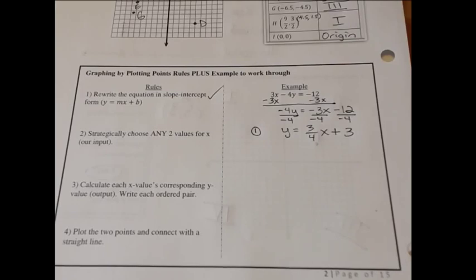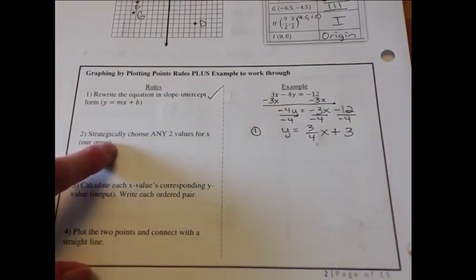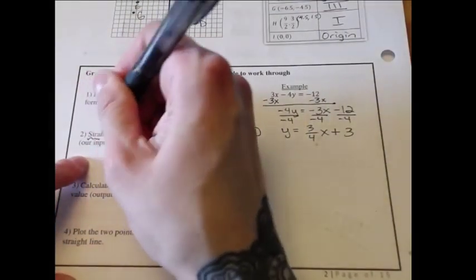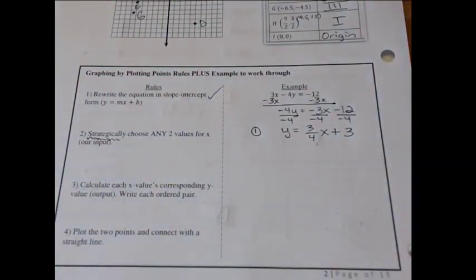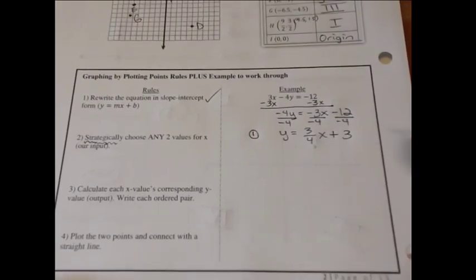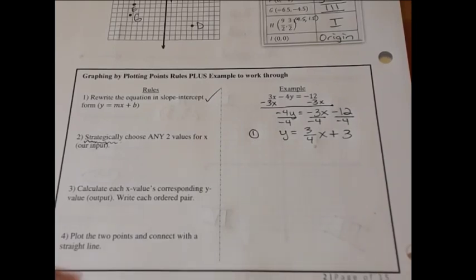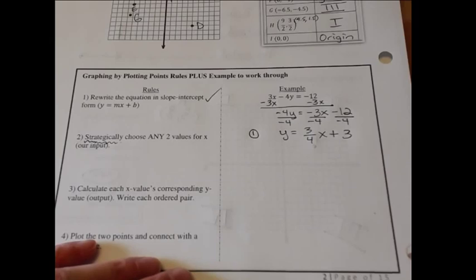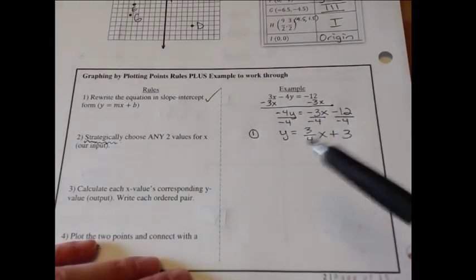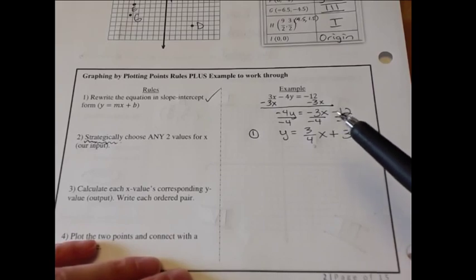Okay, step 2. Strategically, this is very, very important. Sometimes we forget about that strategy behind our decisions when we decide to graph by plotting points. So I'm going to talk to you about the strategy behind choosing any two values for x. So first off, one of the numbers I always like to plug in for x, because it tends to make life a little bit easier, is I allow x to be 0.